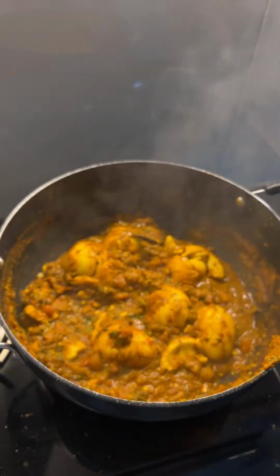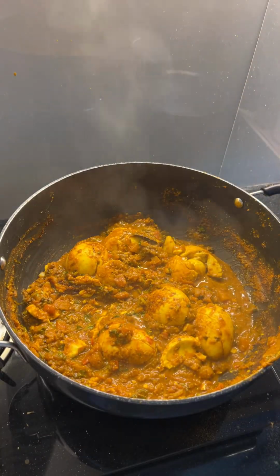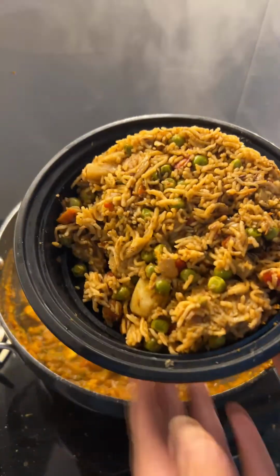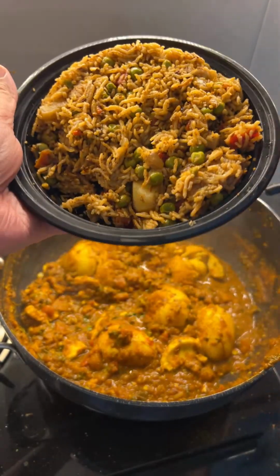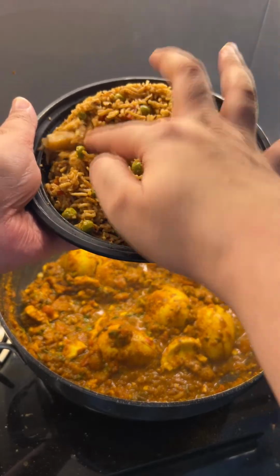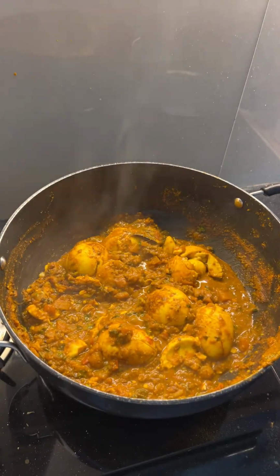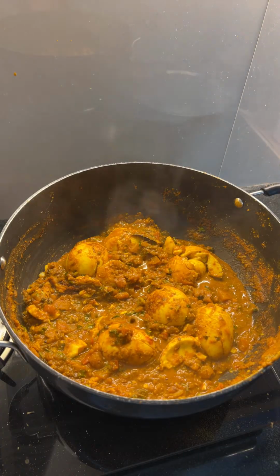So we had prepped the rice. Let me show you again for the people. My husband had made this loaded veggies fried rice. This is carrots, potatoes, peas, onions, and it's not spicy. It's just normal. We call it pulao. That is flavored rice or vegetable rice mixture. And yeah, so thank you.